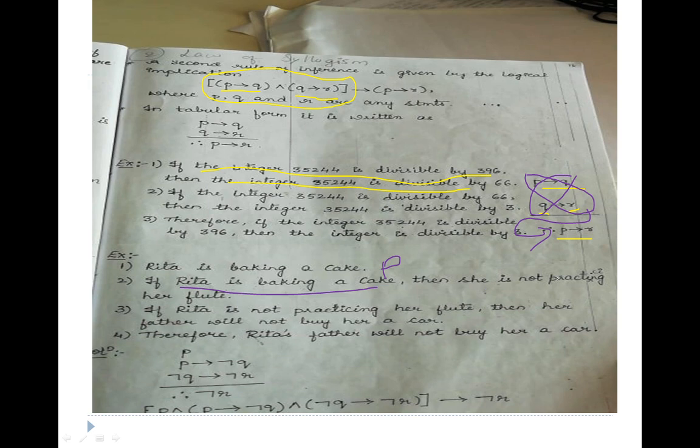And she is not practicing her flute, I can take this one as Q. Since there is a not, I'll make that one a negation, so it represents negation of Q. Then if Rita is not practicing her flute, this is again negation of Q. Then her father will not buy her a car.